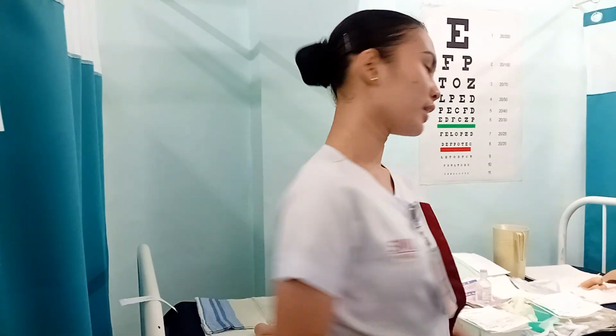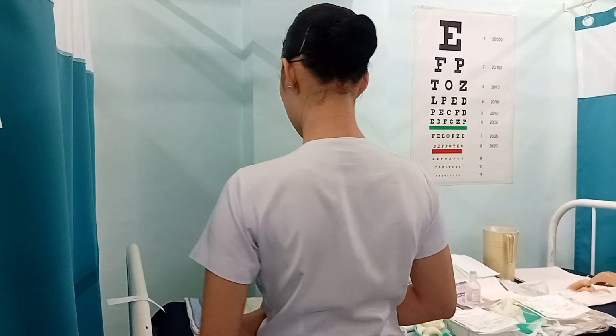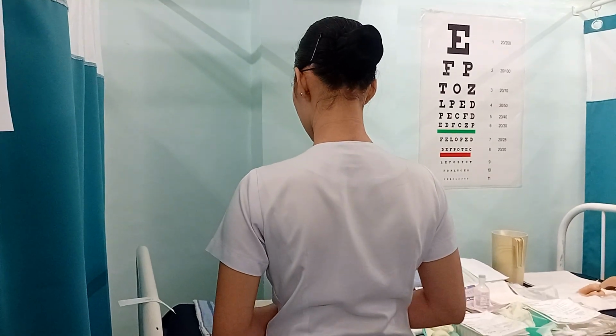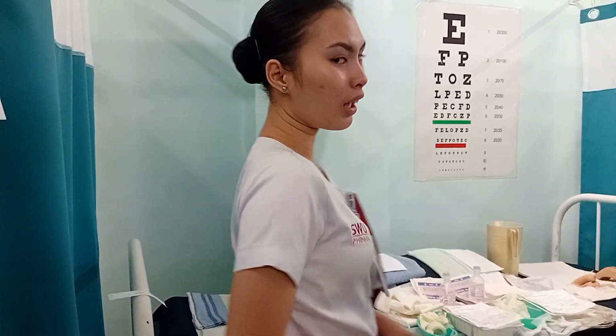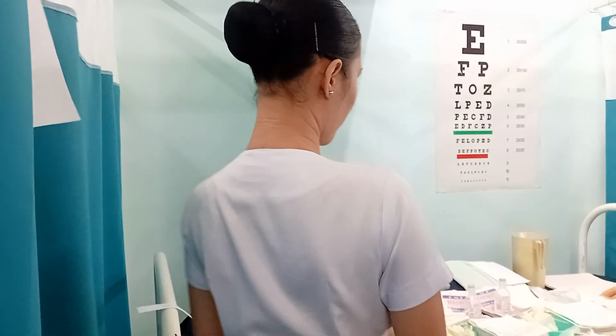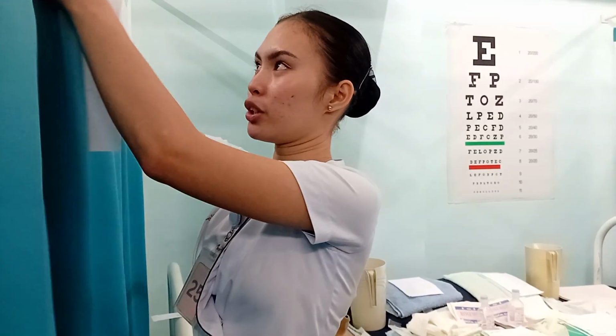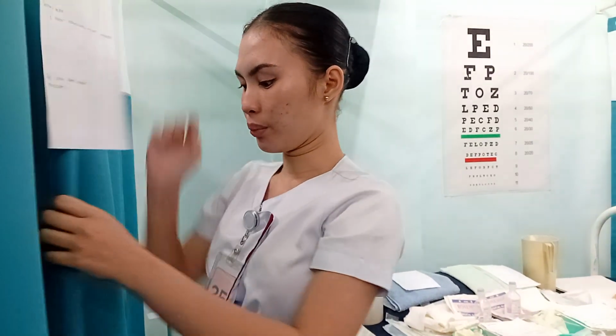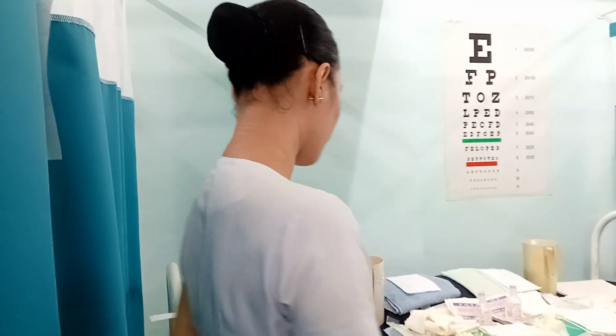Afterwards, I'm going to explain the procedure. And then after, we are going to wash our hands and prepare the equipment. Since you already prepared all the equipment, after we're going to provide guidance for the patient. And then we're going to position the patient.